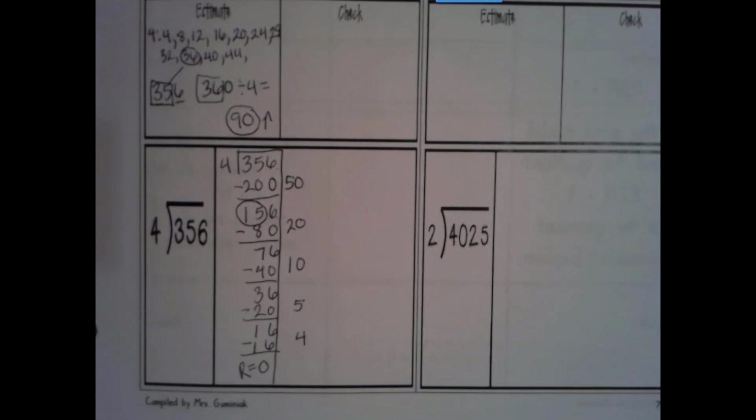Let's see. Let's try 5 groups of 4 is 20. More on top, no need to stop. Let's do 4 groups. 4 times 4 is 16. Numbers the same, zeros the game. So our remainder is 0.